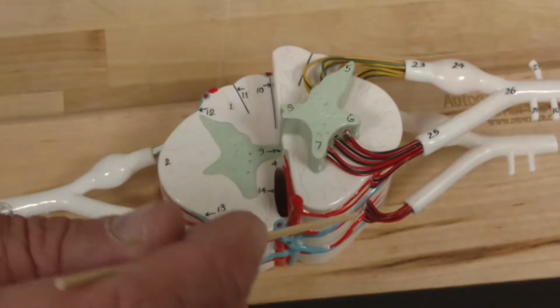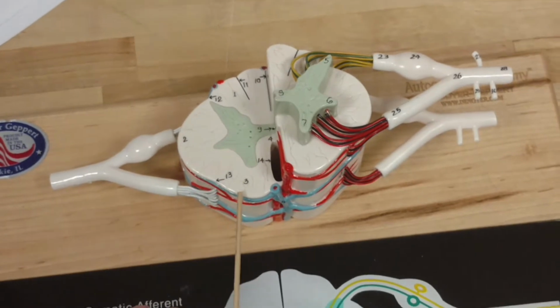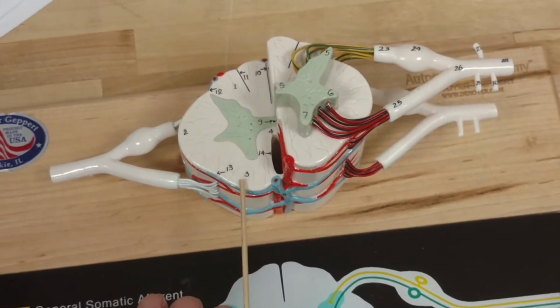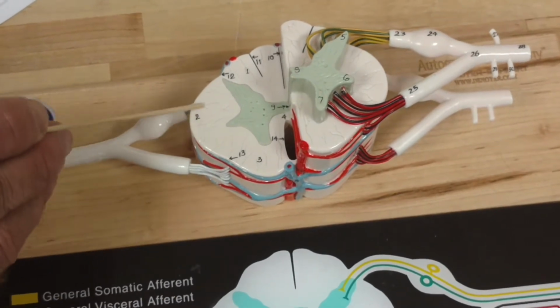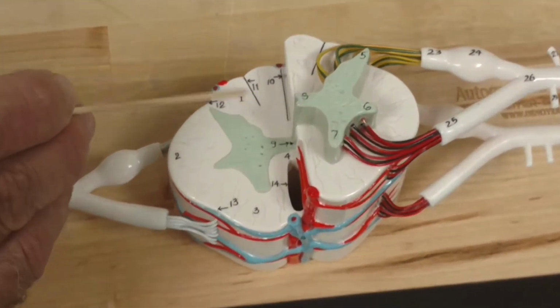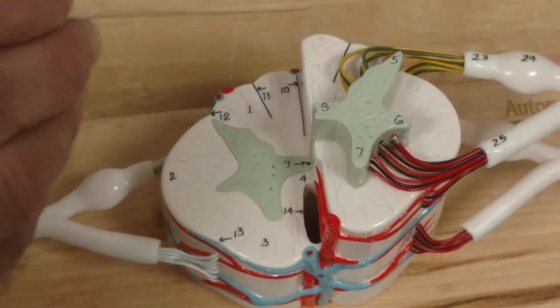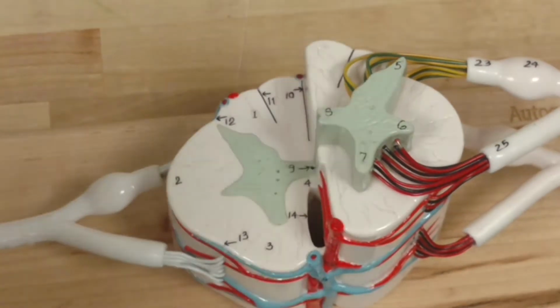The white matter is divided into columns. I have number 3 being the anterior column, or ventral column you can call it. I have number 2 being the lateral column. And I have number 1 being the dorsal column. So dorsal column, lateral column, ventral column.